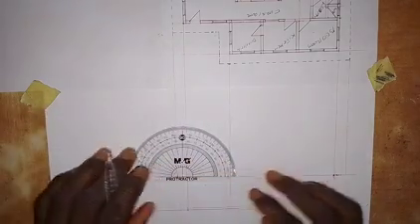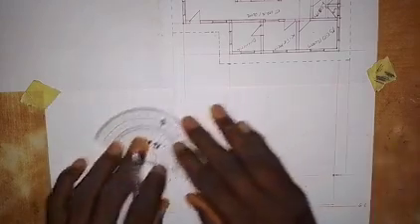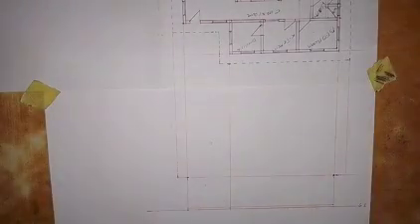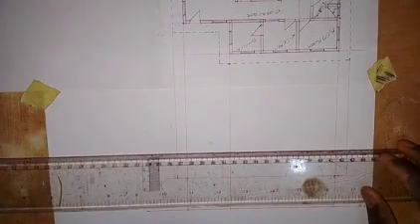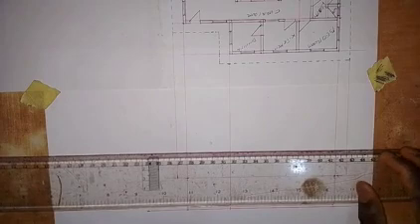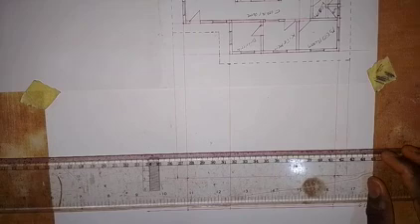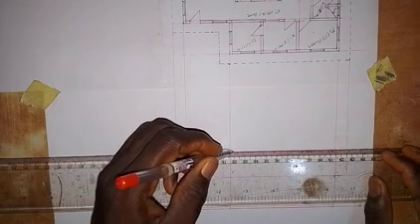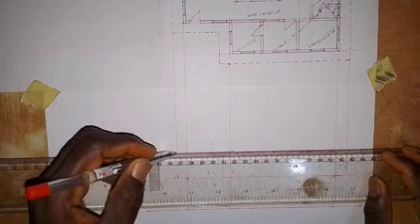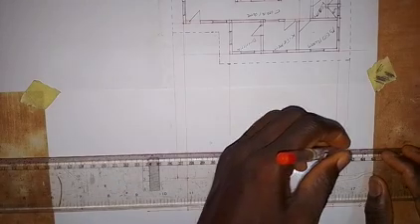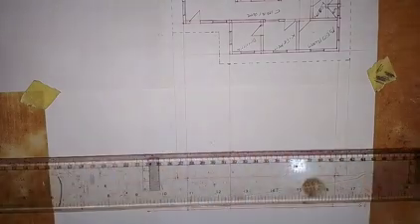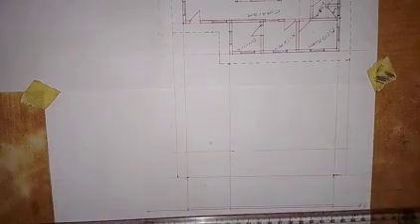Just put a dot on the paper. Then we draw a horizontal line through this point. So it goes like this and goes like this. All right, so that is the horizontal line.